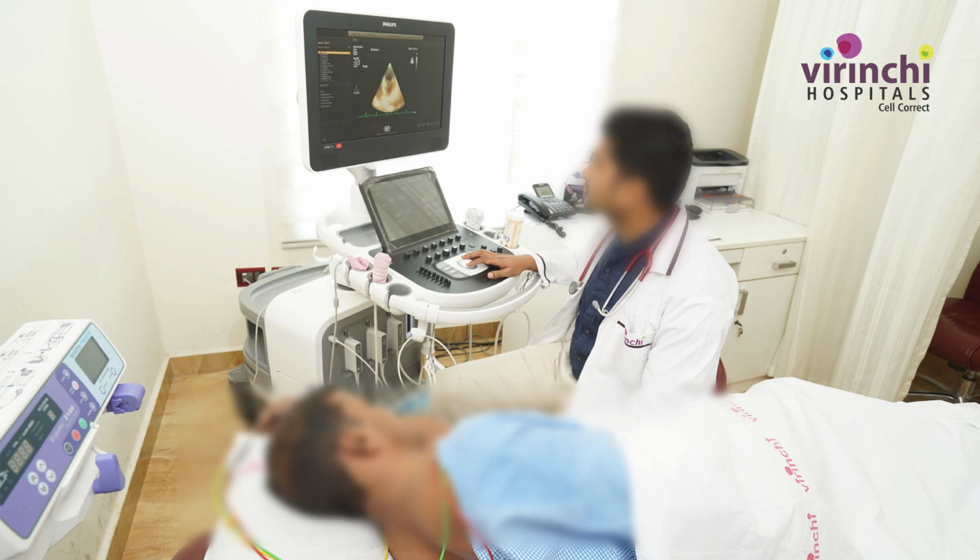Most of the time we detect heart valve disease when the patient comes for pregnancy, and we detect that the patient has mitral stenosis. So accidentally, the patient comes for some other reason, and by doing routine tests like echocardiography, only then do we detect that the patient has some heart valve disease.